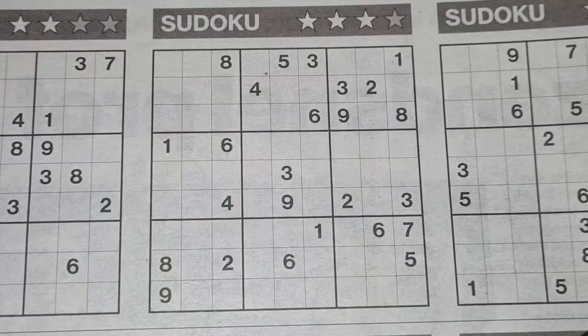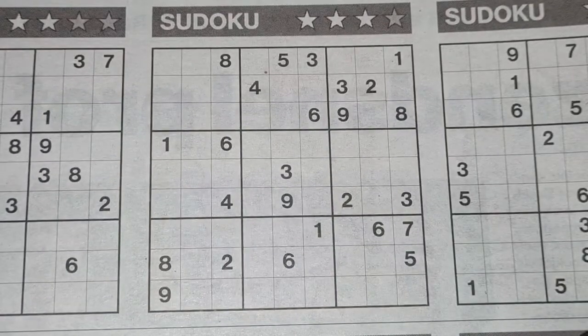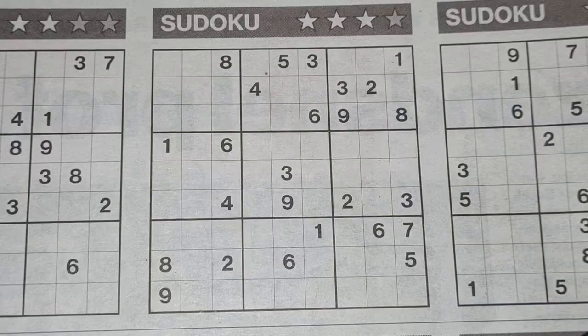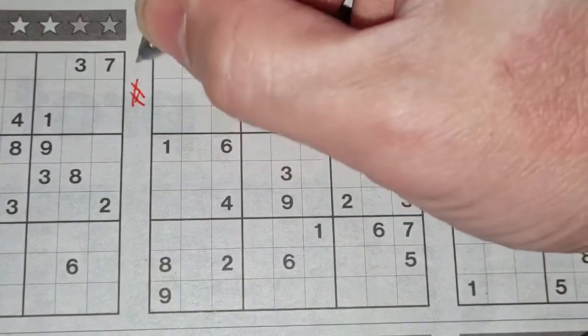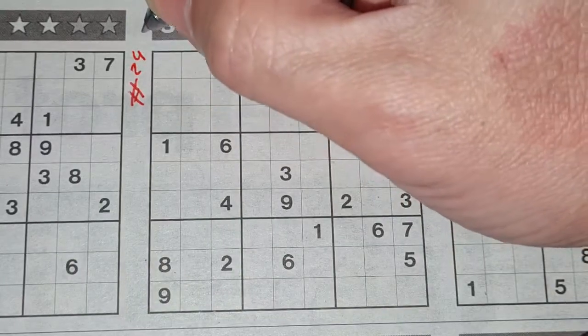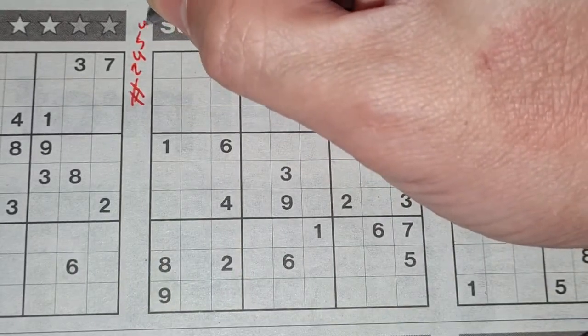The first one I will do is a 3 star, number 2, 4, 5, 4.